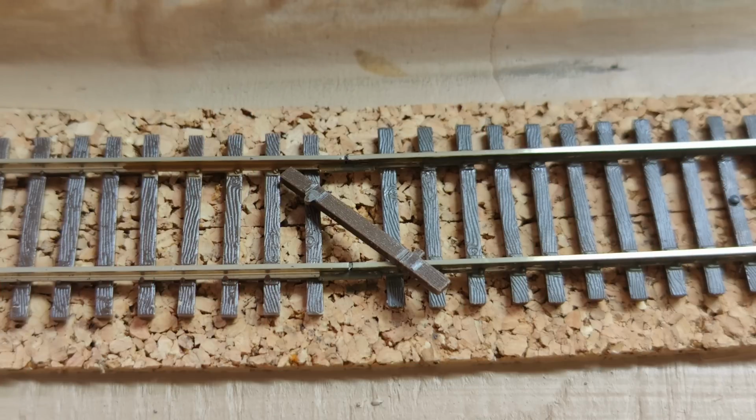Of course, this led me further down the rabbit hole into details that I didn't think I was going to get into yet, because everywhere there's a track joint, there are ties missing because they were cut off to make sure you could insert the track joiners. So those had to be trimmed and inserted before painting could begin.